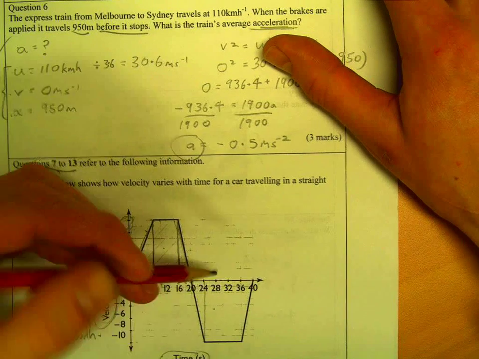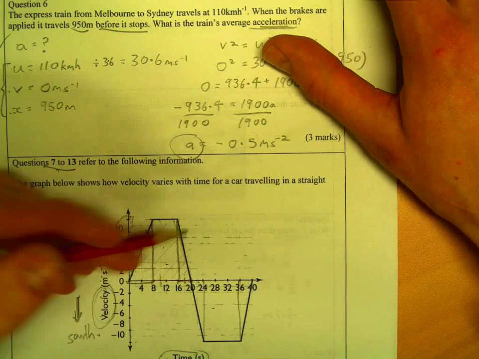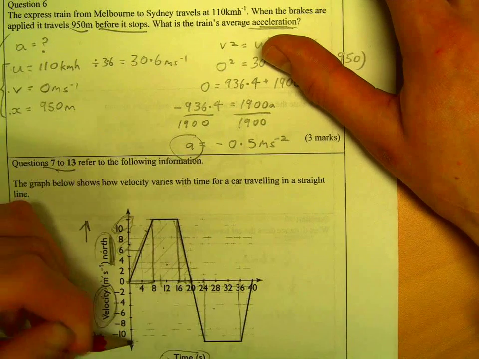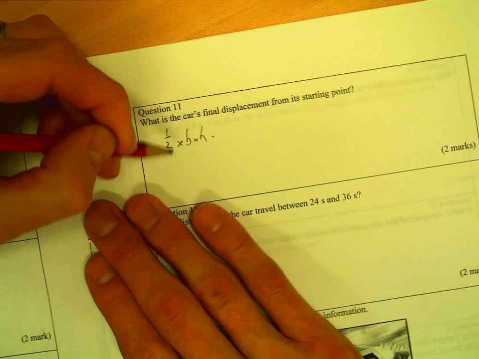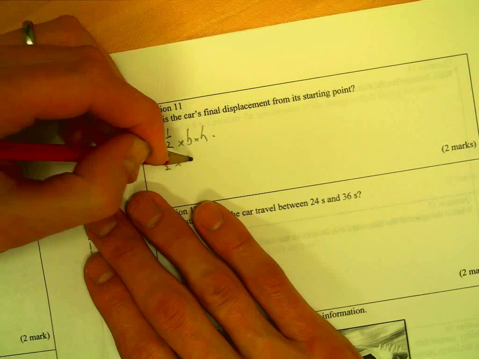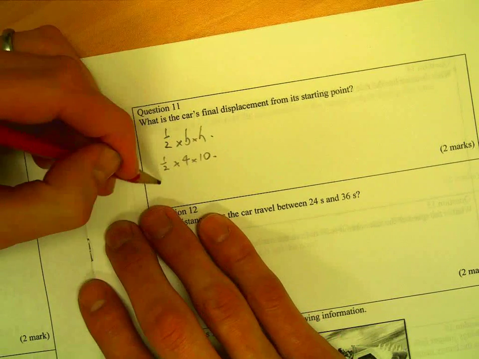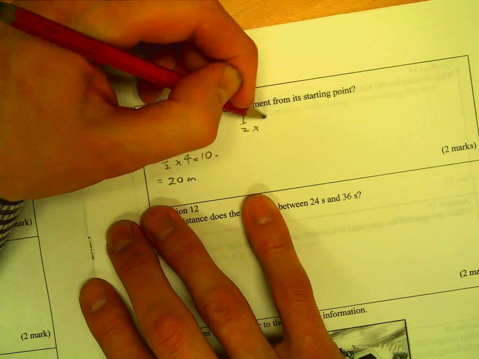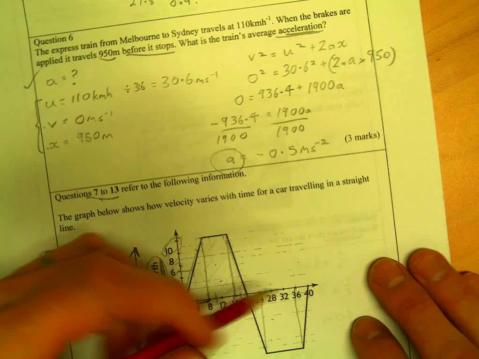So again, we're just going to go through exactly the same process. Let's break these up into two triangles and a rectangle. The base here is 4 and the height is 10. So half base times height, half times 4 times 10. Half times 4 is 2, 2 tens are 20 metres, and we'll set up for our other triangle, half base times height.